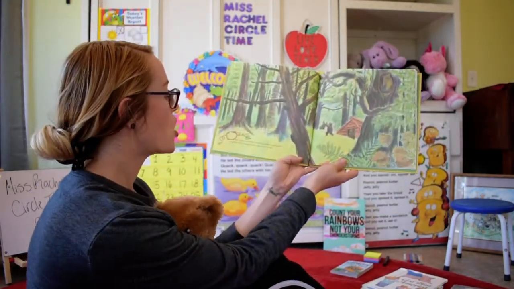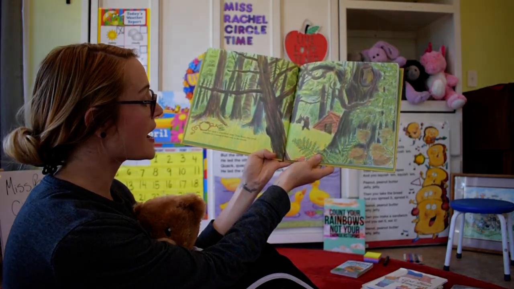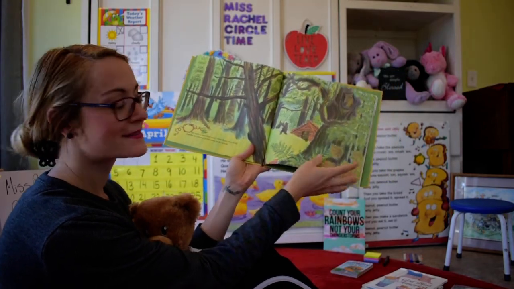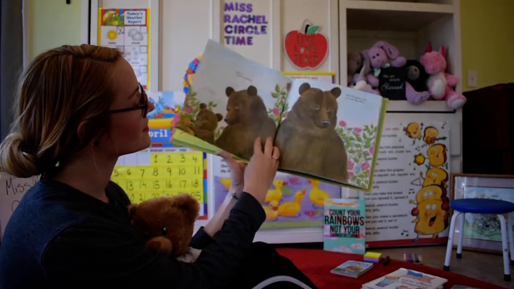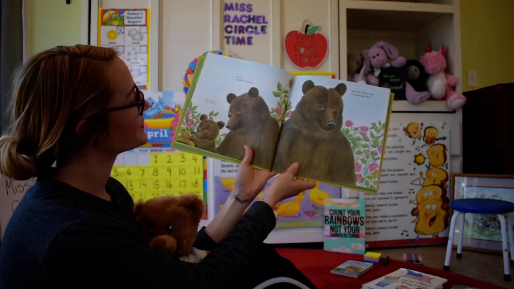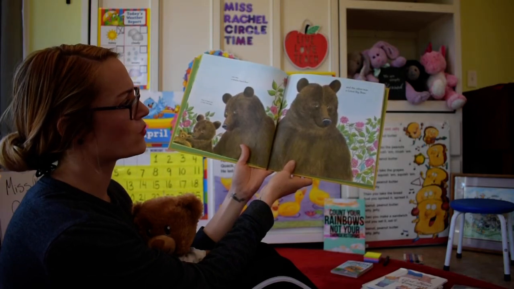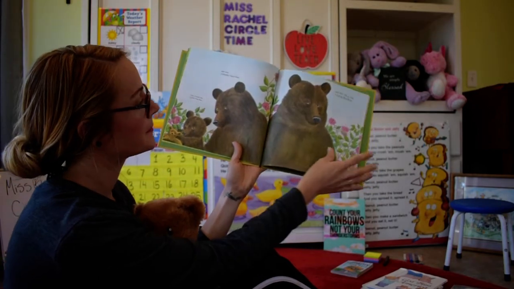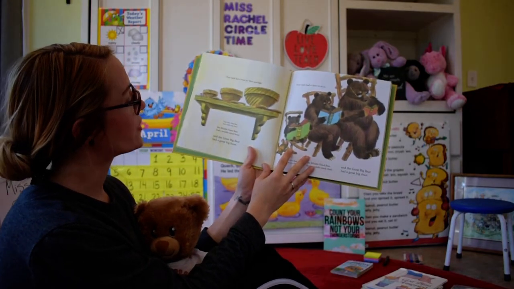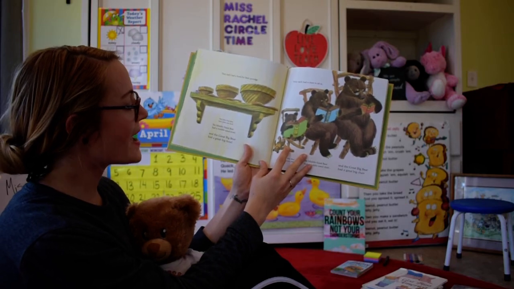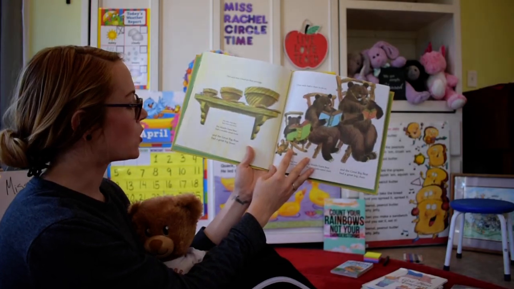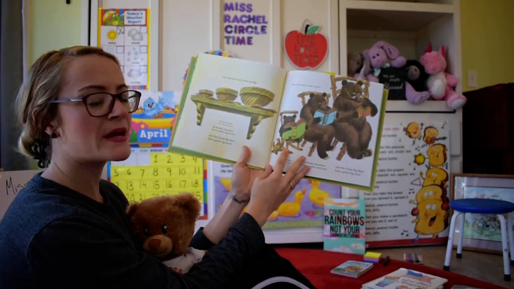Okay, friends. Once upon a time, there were 3 bears who lived in a house of their own in the woods. One of them was a wee little bear, one was a middle-sized bear, and one was a great big bear. They each had a bowl for their porridge. The wee little bear had a wee little bowl. The middle-sized bear had a middle-sized bowl. And the great big bear had a great big bowl.